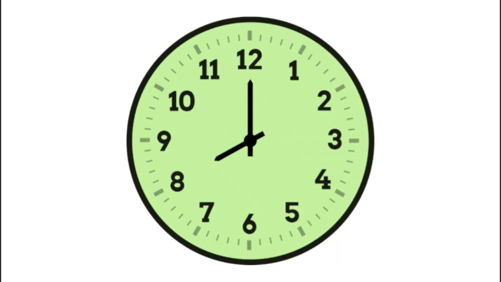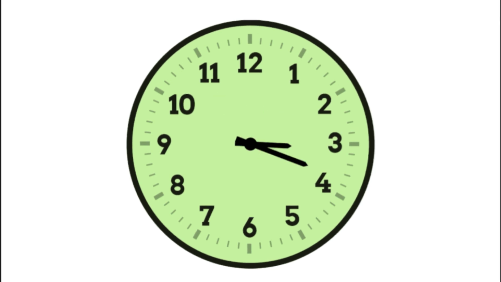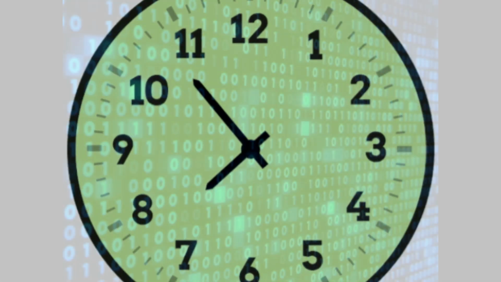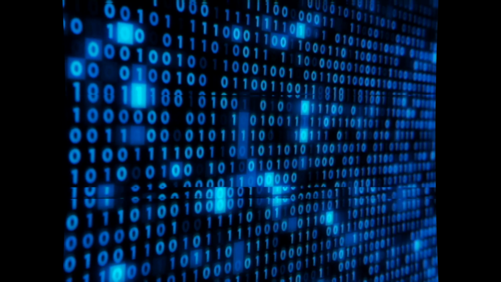Consider a clock. Clocks have 12 hours, each composed of 60 minutes. Each minute is composed of 60 seconds. Computers, like clocks, have their own numbering system, the binary number system. To a computer, everything is a number. Numbers are numbers. Letters and punctuation marks are numbers.